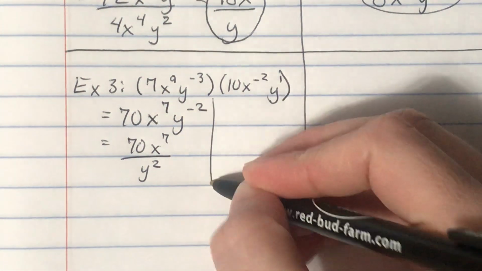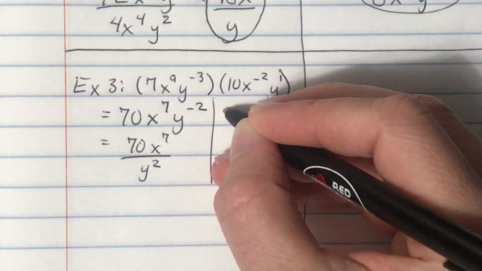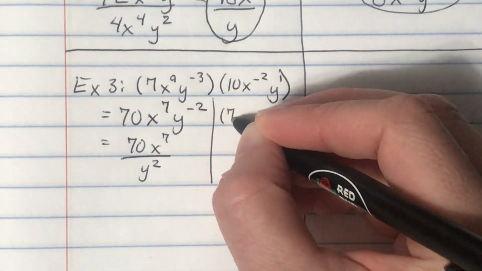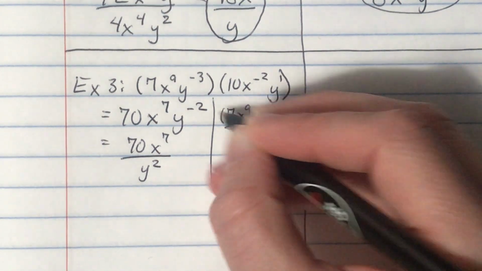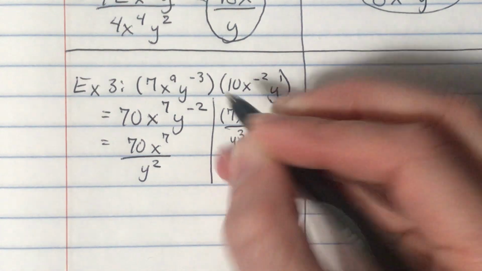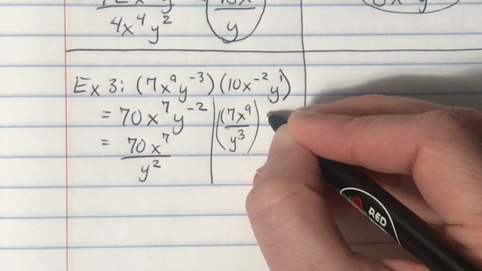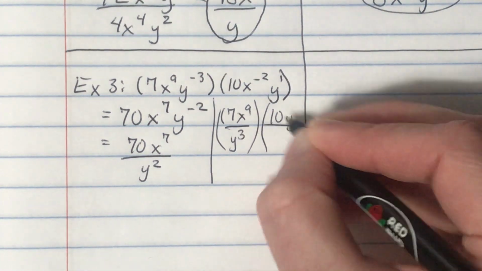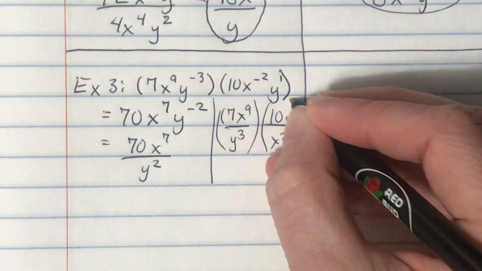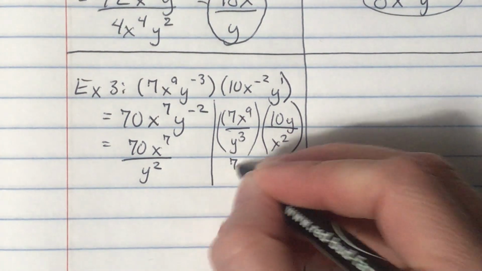Now, if you wanted to go ahead and flip everything to the bottom first, you would have ended up with something that looks like this. So you would have ended up with 7 x to the 9th, and it would have been over y to the 3rd, right, if you went ahead and took that down. I'm going to leave that in parentheses because we're still multiplying. And then over here, it would have been 10y left on top, but you could have flipped the x squared down to the bottom. And then, of course, you would have had to multiply this. So I'm going to squeeze this in.